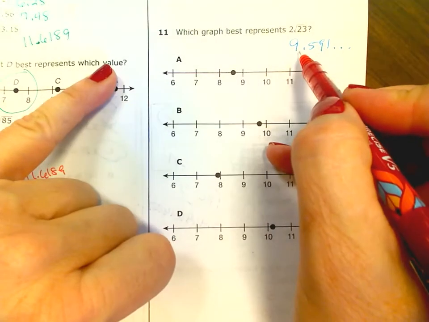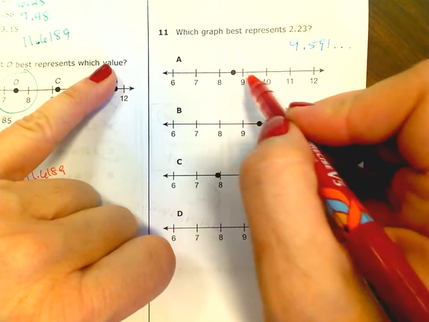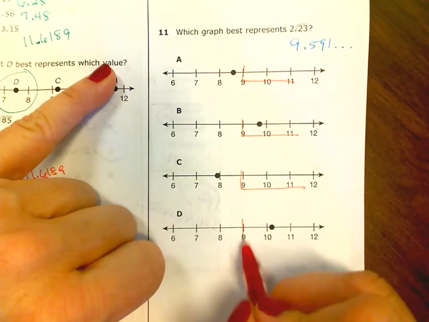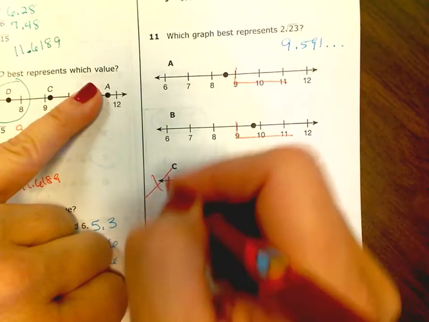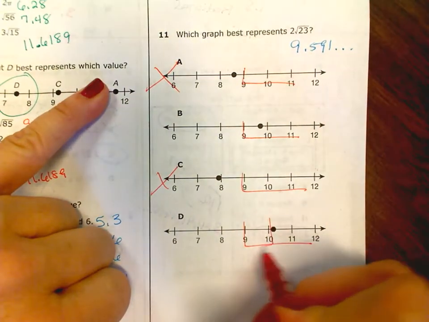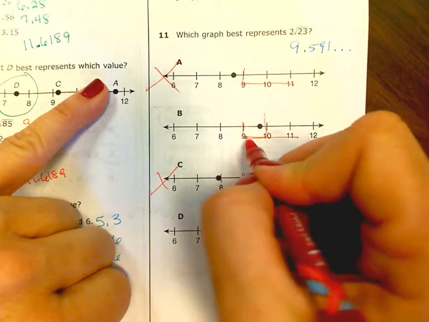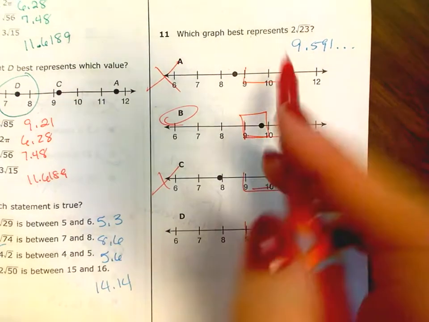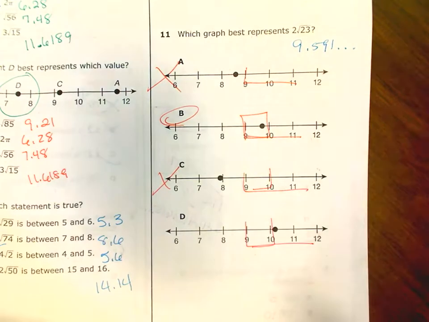And it's larger than 9. So I need something that's going to be larger than 9. Cannot be this one or this one, but it's going to be less than 10. So that's the only one that is less than 10 but more than 9.